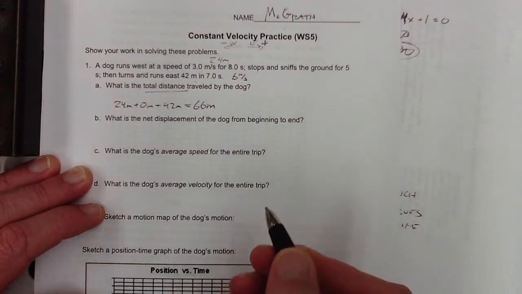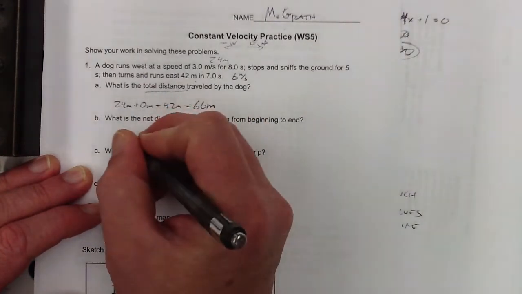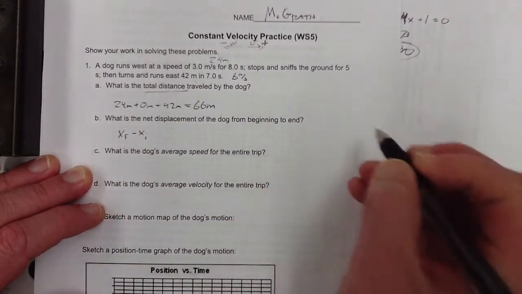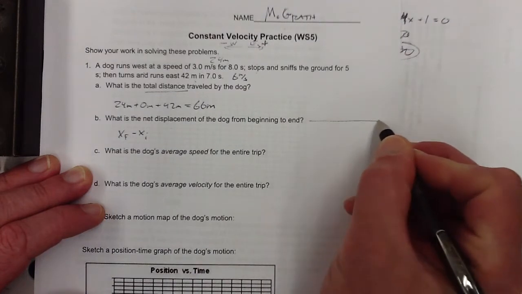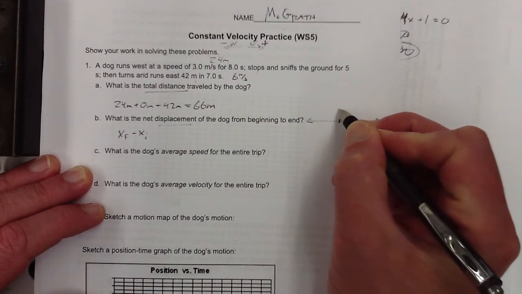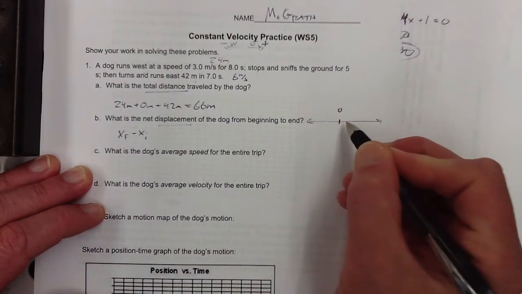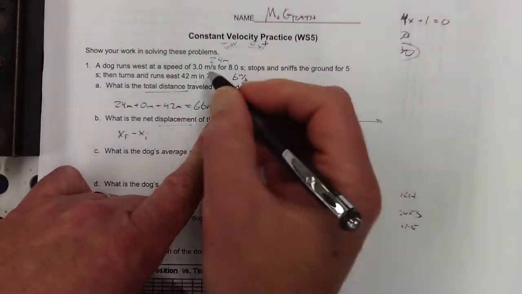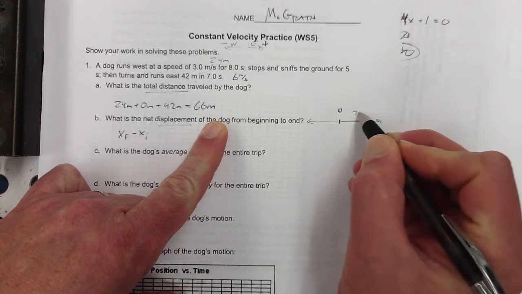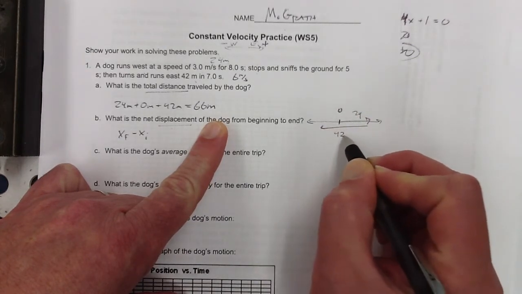What's the net displacement of the dog from beginning to end? Okay, displacement is final position minus initial position. If we imagine the dog on this number line, the displacement is not going to change depending on where we start or where we set the origin. So I'm just going to say the dog starts here at the origin. Dog goes 24 this way, and then 42 this way.